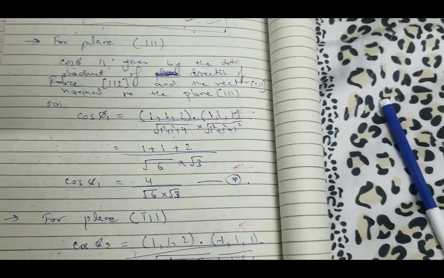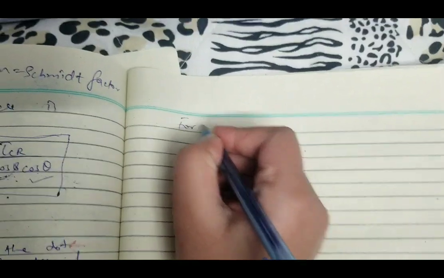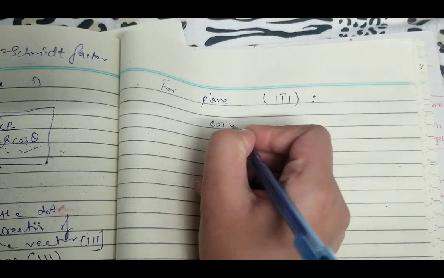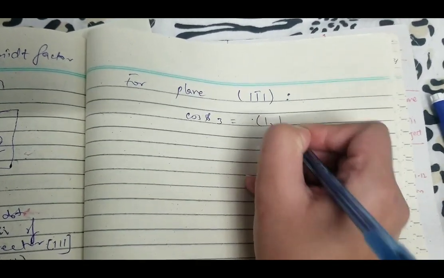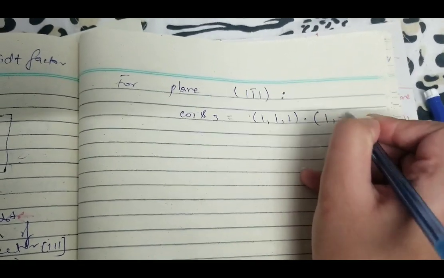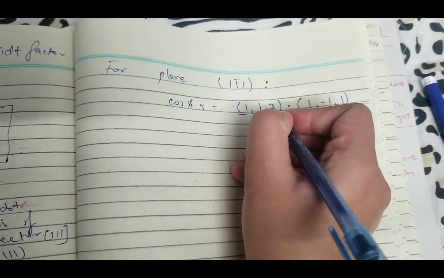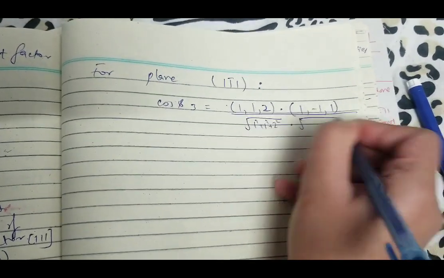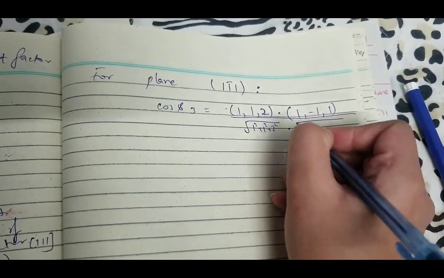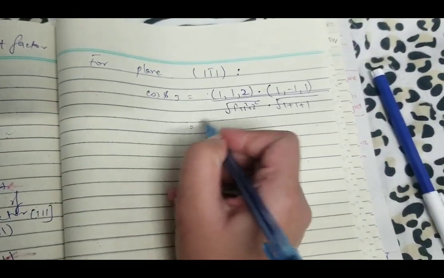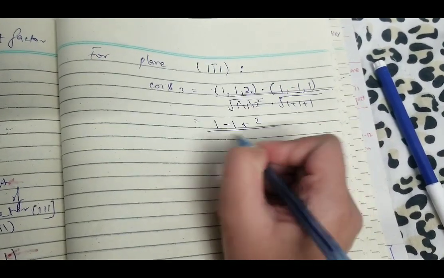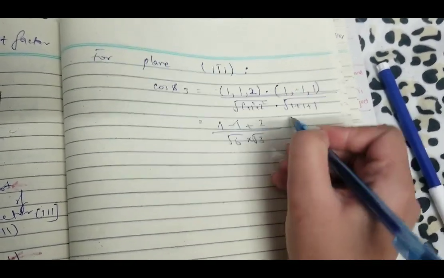Similarly, we will do it for 1 1 bar 1. Cos phi 3: 1 1 2 dot product with 1 minus 1 and 1, divided by under root of 1 square plus 1 square plus 2 square, times under root of 1 square plus minus 1 square plus 1 square, which is again 3. So 1 into 1 is 1, 1 into minus 1 is minus 1, 2 into 1 is 2.